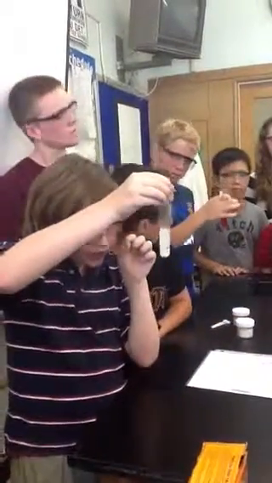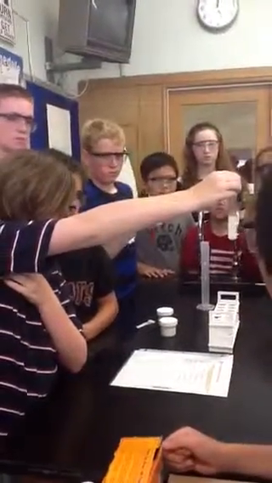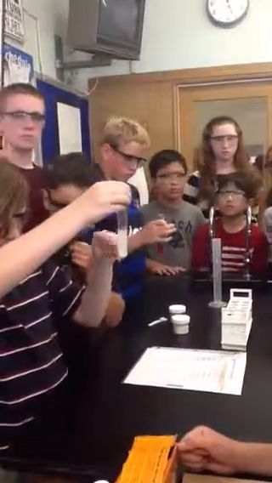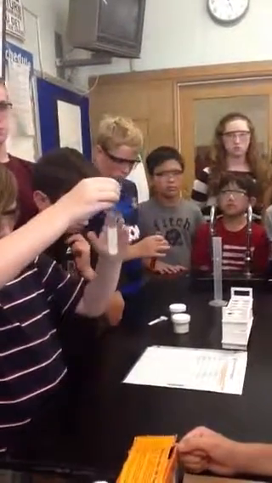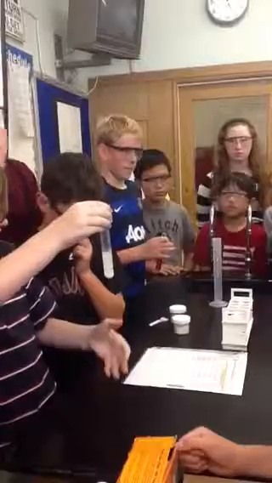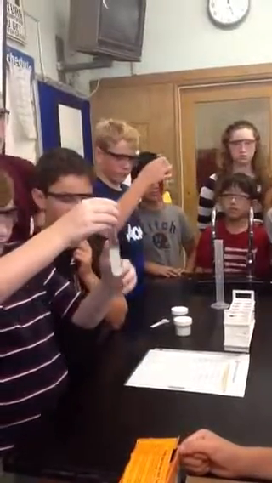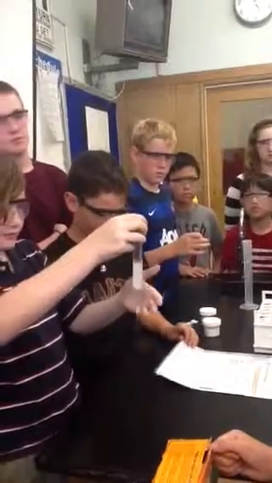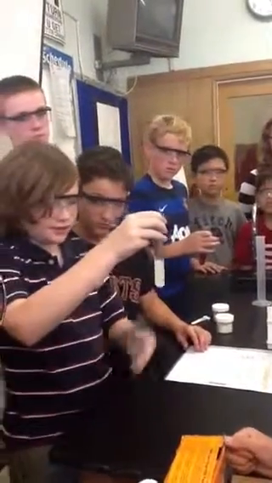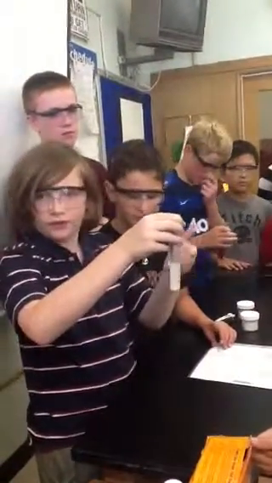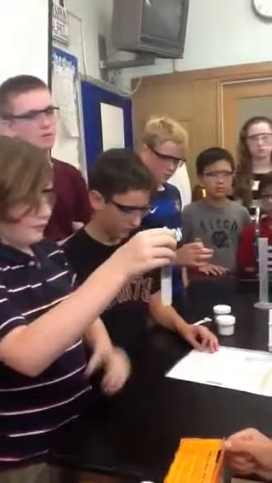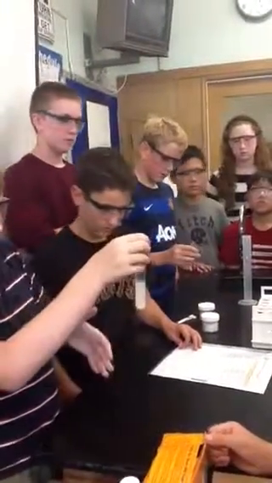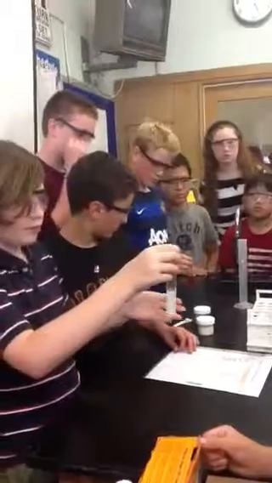And if you look close enough, you can see little particles of substance F floating inside the water. So they didn't fully mix. The substance F just kind of went into the water and sunk. Well, not only sunk, part of it floated, but it didn't mix. It's not a new substance. It's just substance F and water.